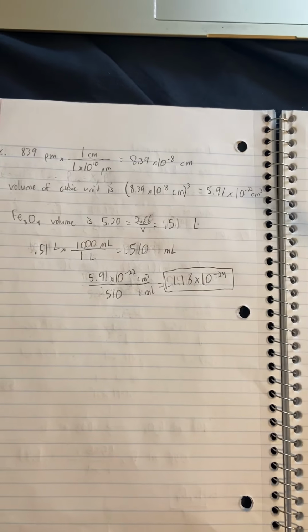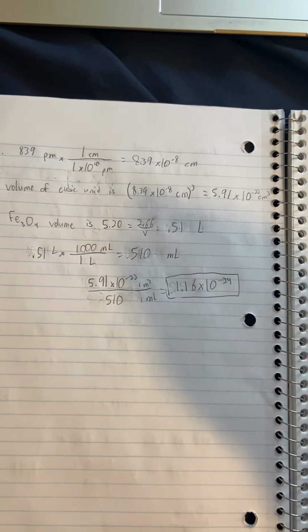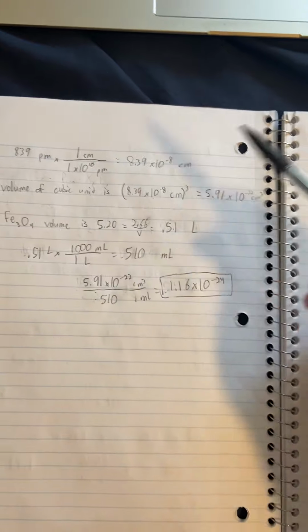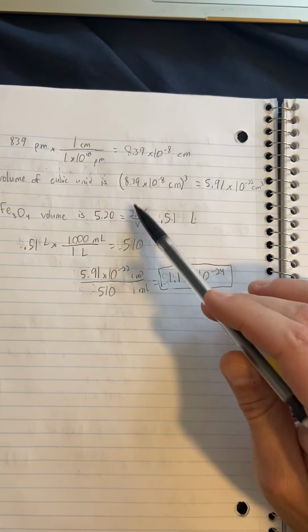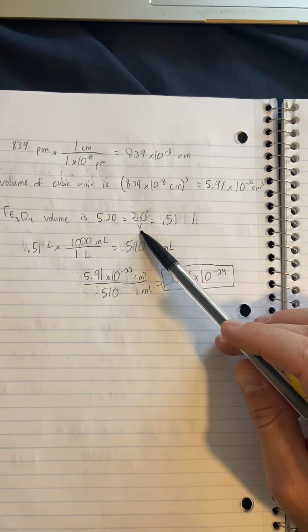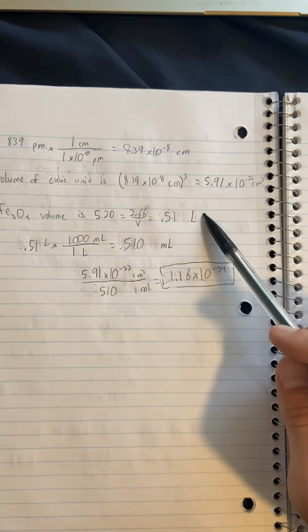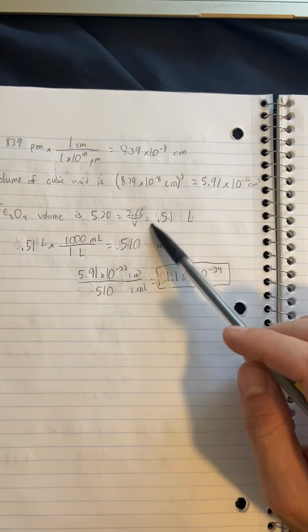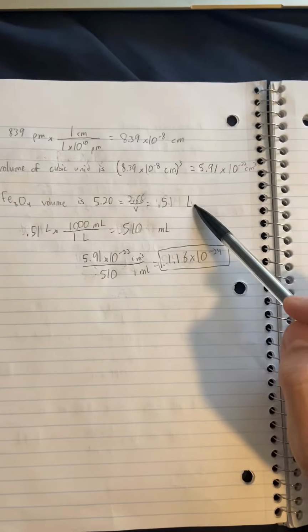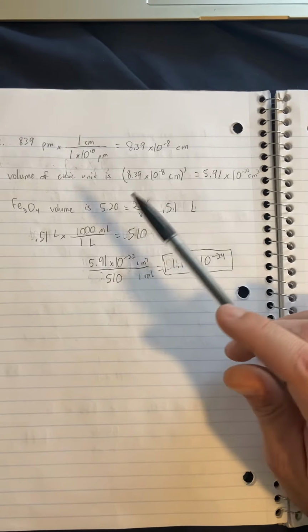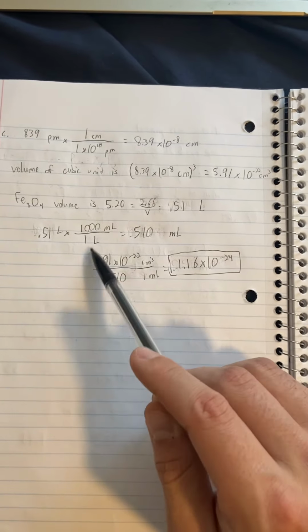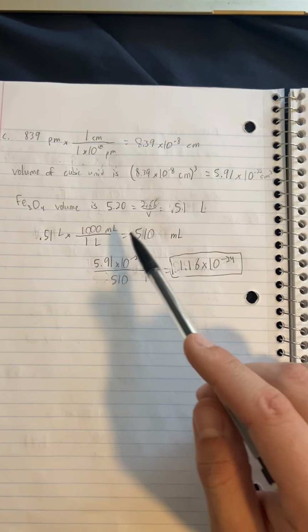Now we need to find the volume in milliliters of the iron oxide. So we were given the density, so we can use the density equals mass over volume equation to give us 0.51 liters, because this equation's in liters. So we can convert the liters to milliliters, and that gives us 510 milliliters.